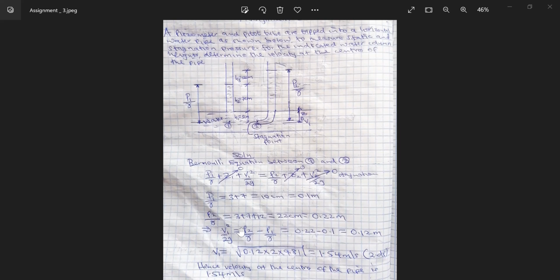But now, if you make V the subject, you find that V1 will be equivalent to the square root of 2gH, whereby 2 is a constant, our H is 0.12, and our g is gravitational acceleration, which is 9.81. So it will give us 1.54 meter per second, to 2 decimal places. So hence the velocity at the center of the pipe is 1.54 meter per second.